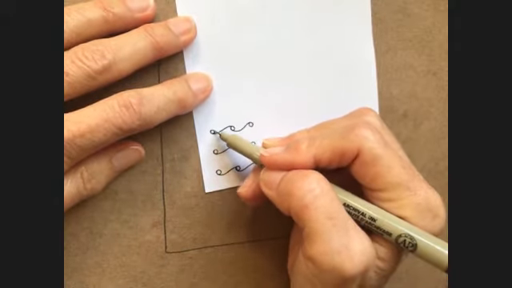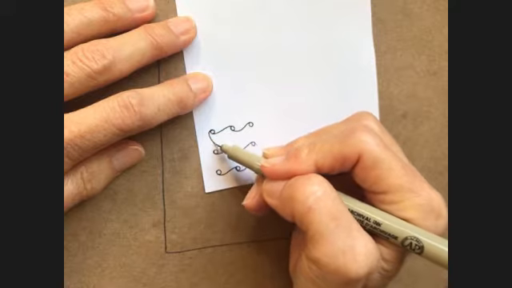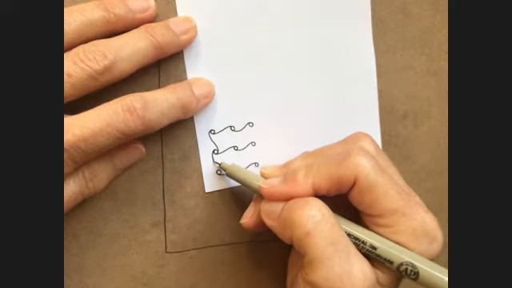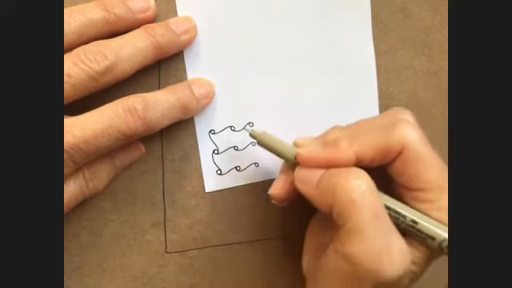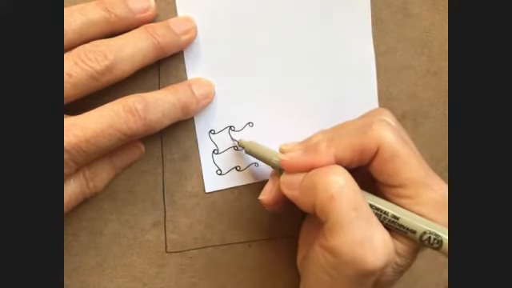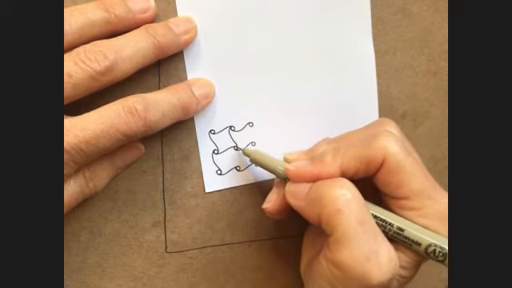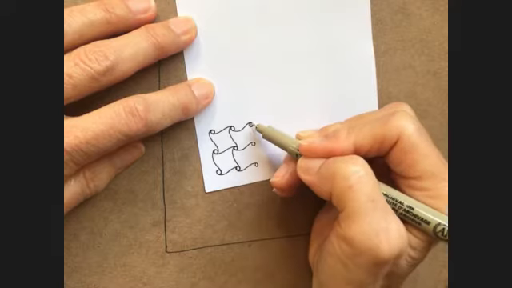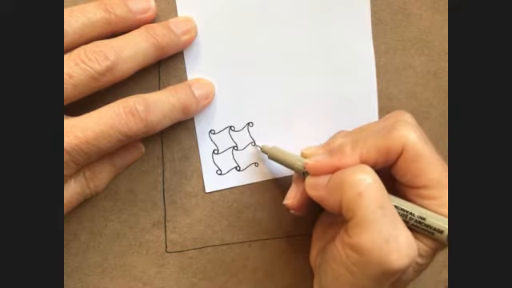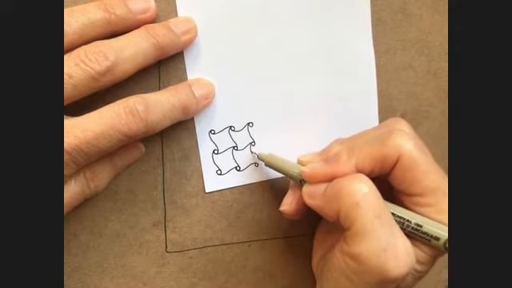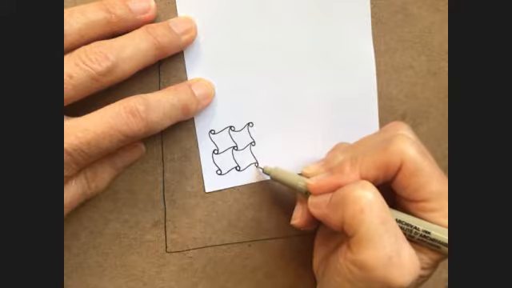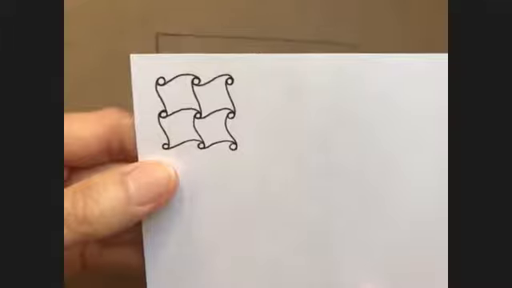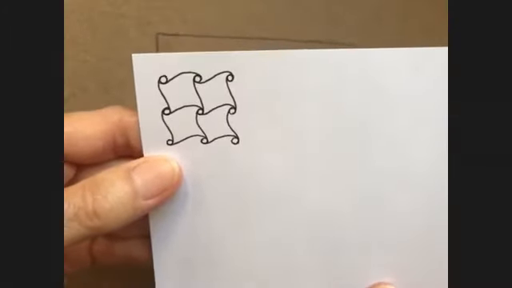I'm going to take off, do that little S shape, and come back around. Repeat that for each of these, and then we're going to have a cool little pattern that shows up. Okay, so there you go. That is the basic cadent pattern.